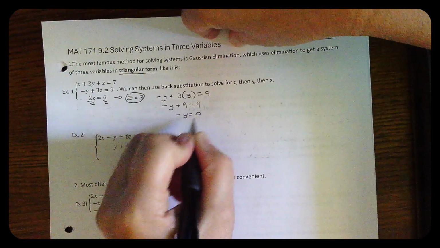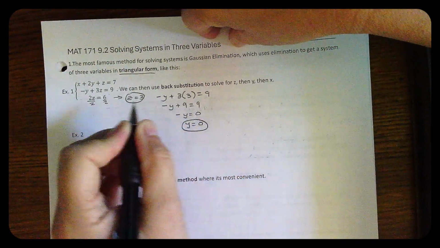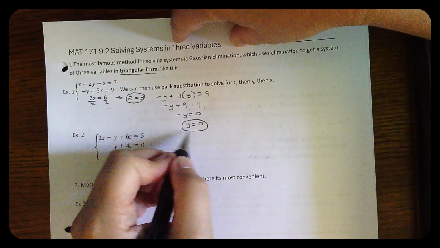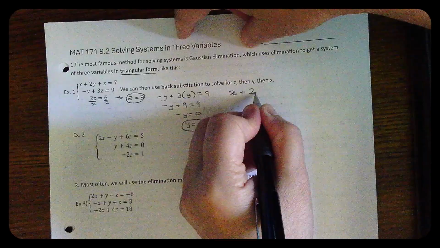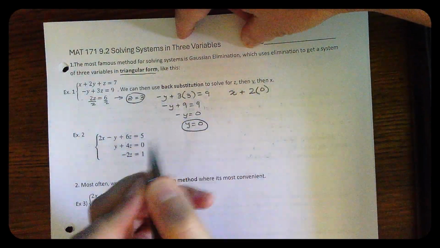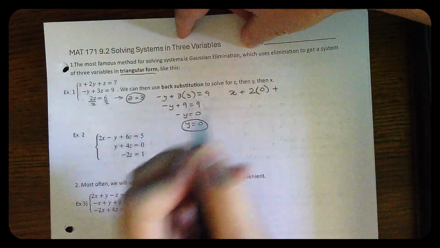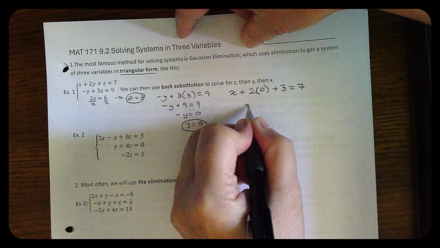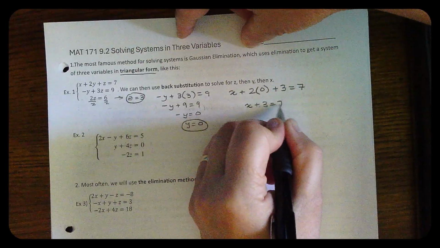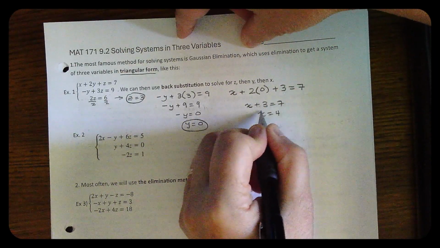Negative y equals 0, so y equals 0. And then we can take those two and plug it into the first equation to find x. So x plus 2 times y, which is 0, plus z, which is 3, is equal to 7, gives you x plus 3 equals 7, so x is 4.